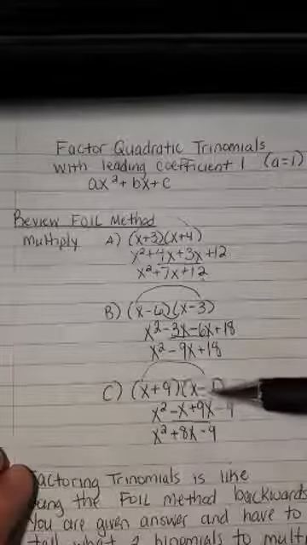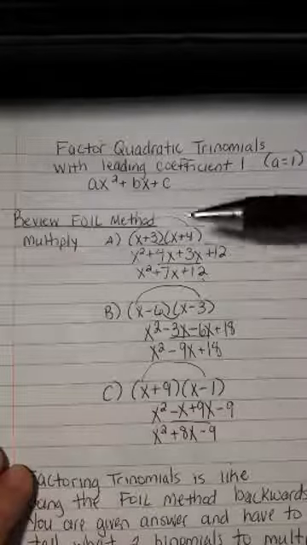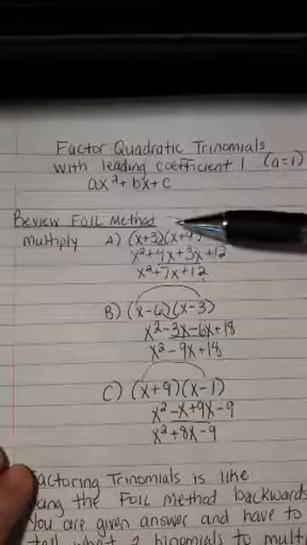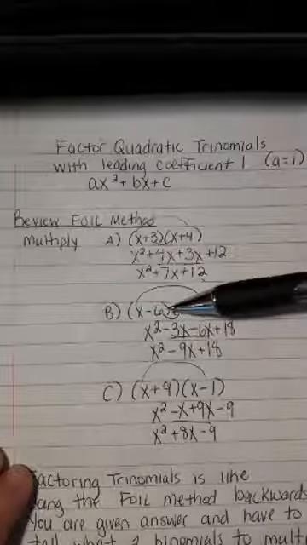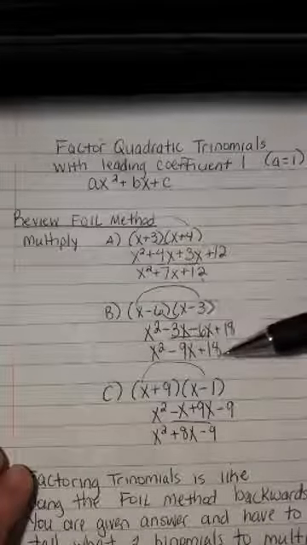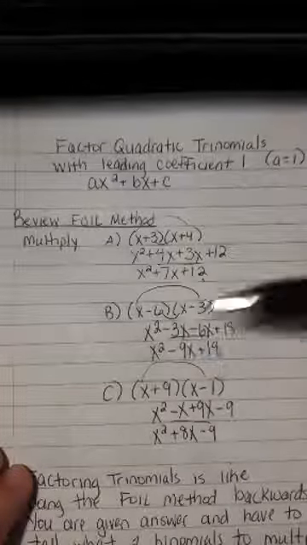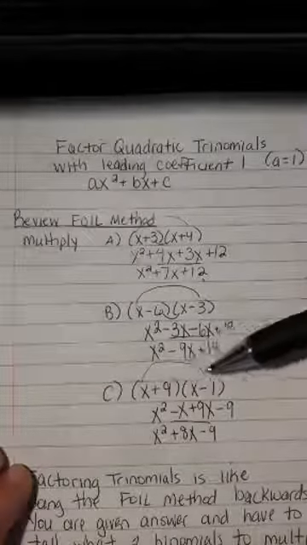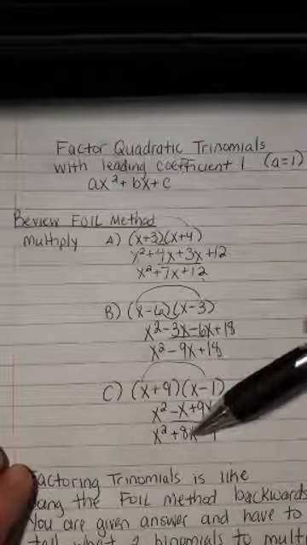And then look at these two numbers. And hopefully, I hope that you can see a pattern. Here, 3 times 4 is 12, and 3 plus 4 is 7. Negative 6 times negative 3 is positive 18, and negative 6 plus negative 3 is negative 9. 9 times negative 1 is negative 9, and 9 minus 1 is 8.